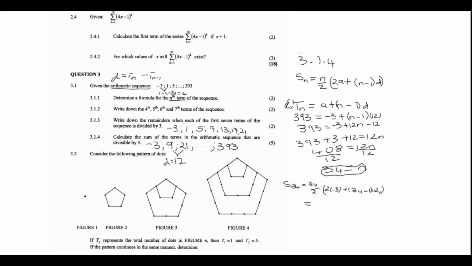Punching on the calculator, it is 34 divided by 2, multiplied by open bracket 2 times minus 3, close the bracket, plus open bracket 34 minus 1 times 12. The answer is 6,630.